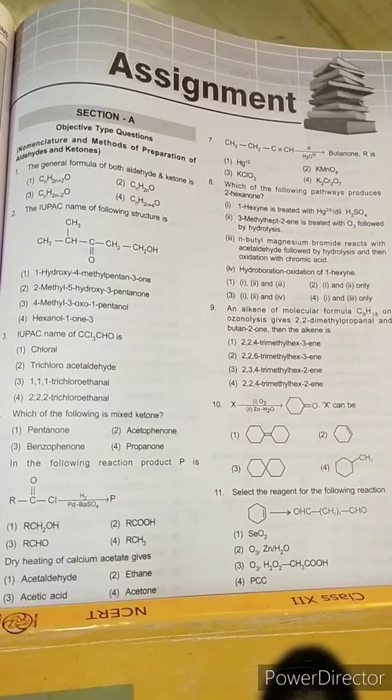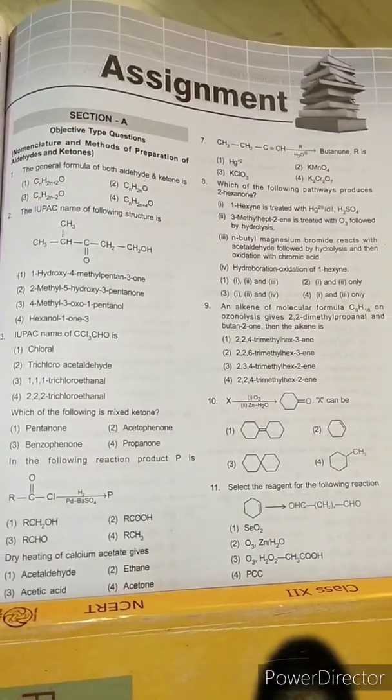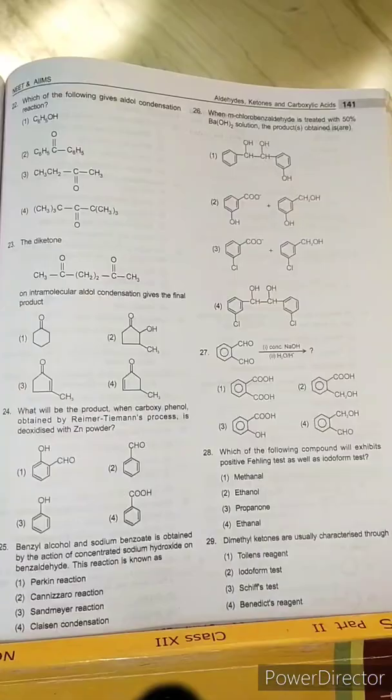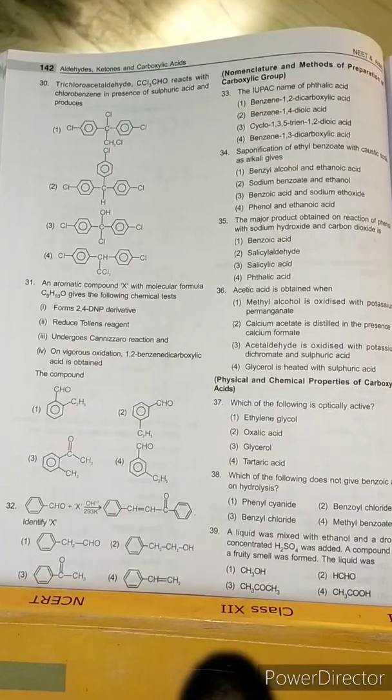As I always tell, you need to solve questions like this, and section B also.